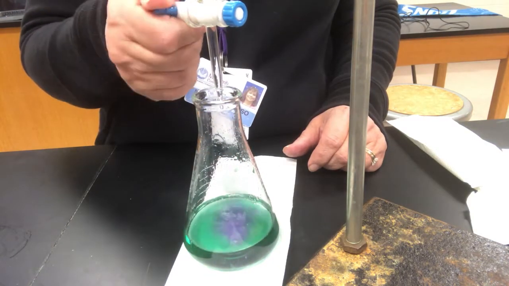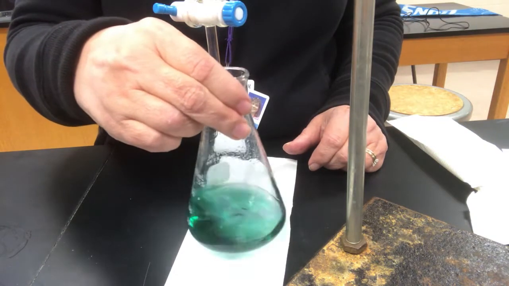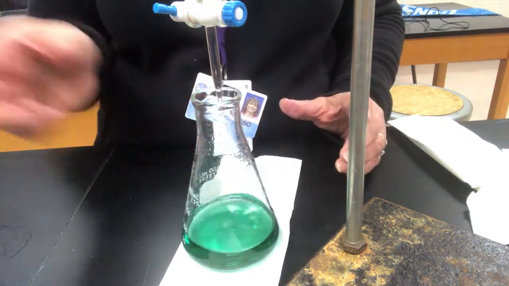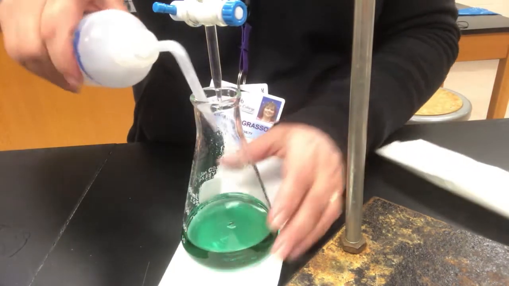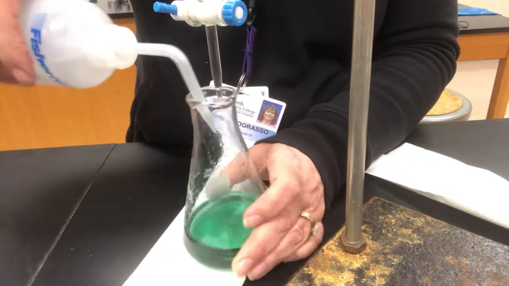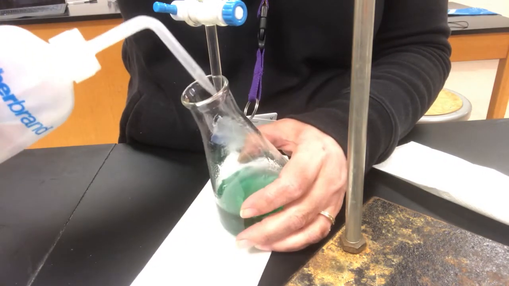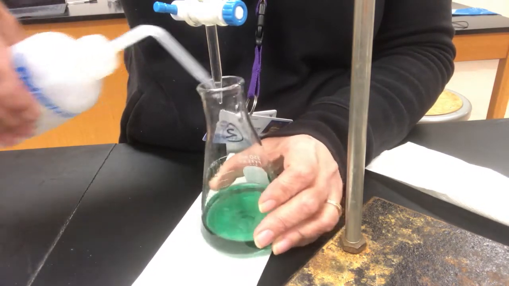Okay, I'm going to stop it right here. Ooh, do you see that blue color in there? Now it went away when I swirled, so that's looking pretty good, like a nice place to stop. So rinsing down the sides. See, some of it's kind of crept up there a bit. Get everything down there.